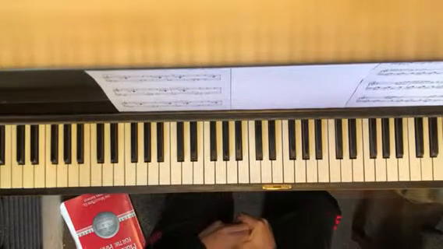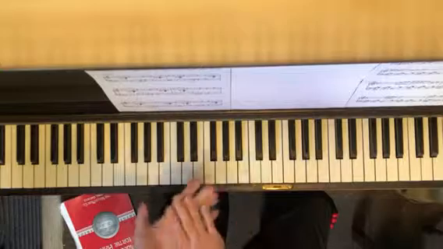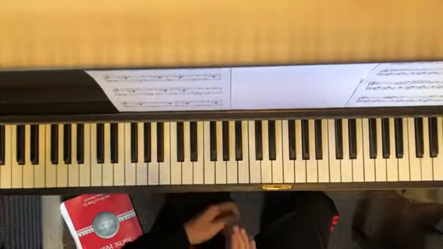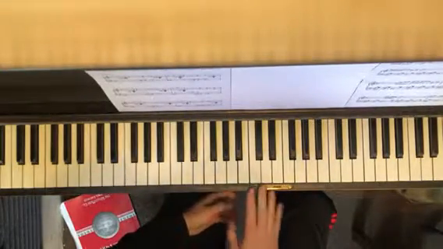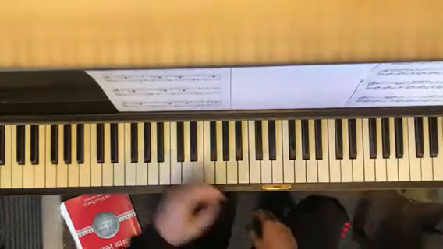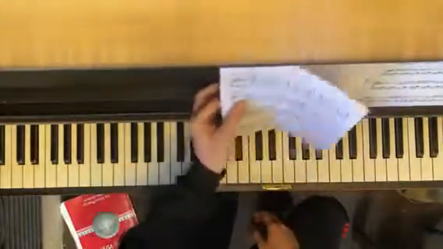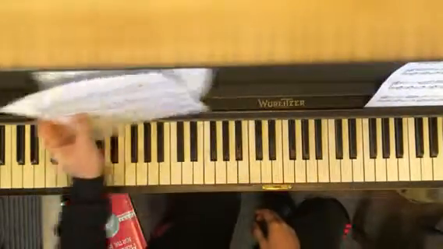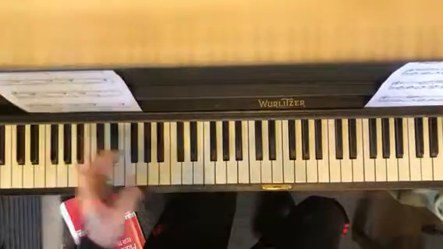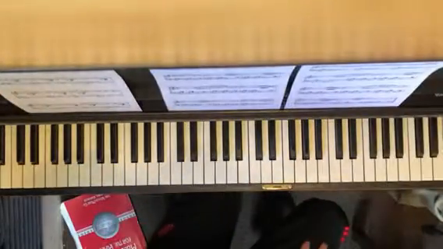Deceptively difficult to hit it. Again, it's that really da da da da da da da da. And if you don't hit them just right, it sounds bad. But the play along loop will help you just to feel it innately.